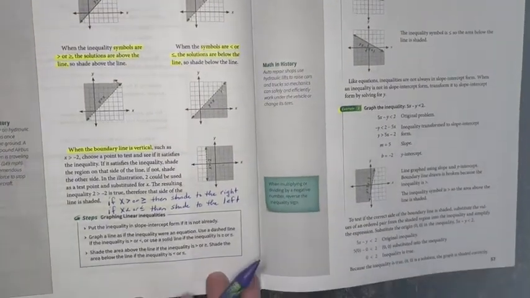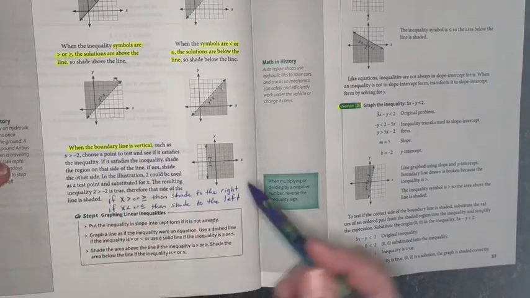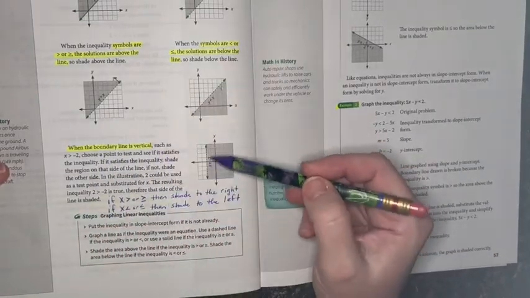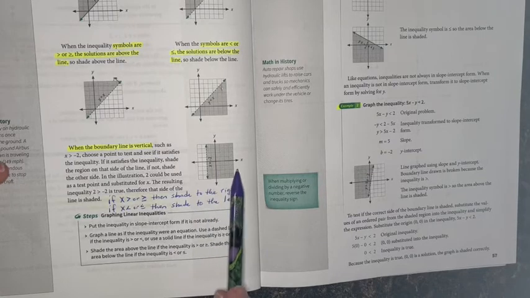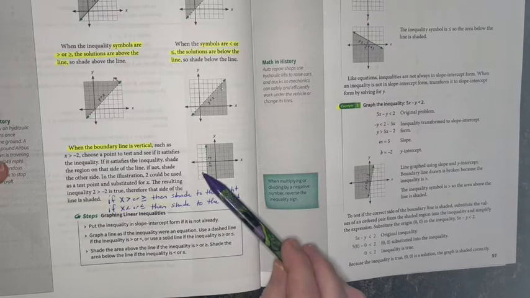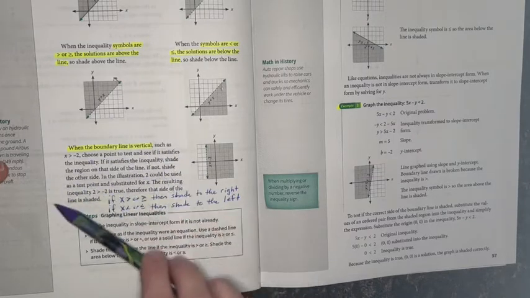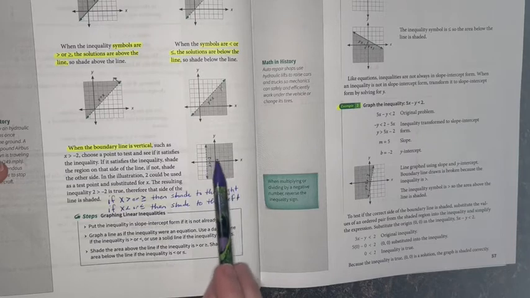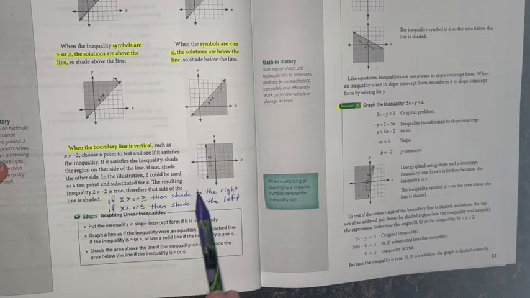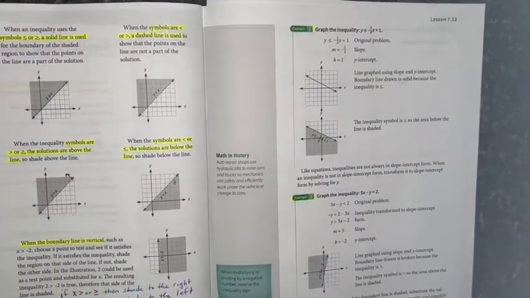Now it says here, when we have a vertical boundary line, so x is greater than or less than or equal to something. If x is greater than or equal to, then we shade to the right, okay? If x is less than or equal to, then we shade to the left. This is kind of what this section says, but I don't like the way they said it, so this is much easier, okay? Greater than or equal to, the right. Less than or equal to, the left, okay? So let's take a look at a couple examples, and then we'll do a couple of these together.